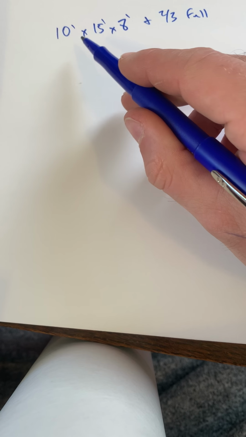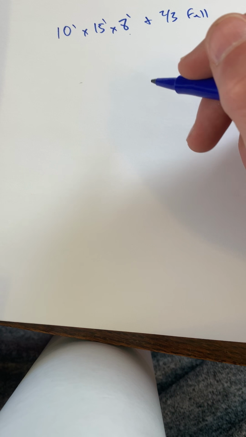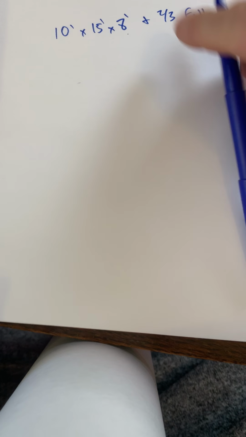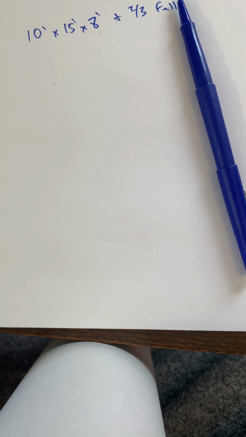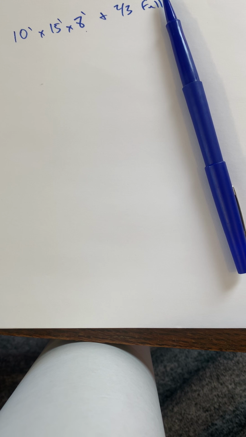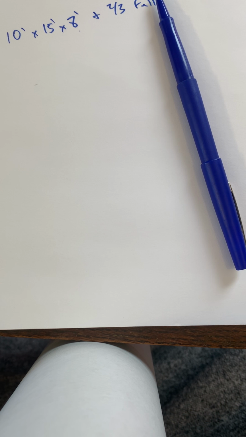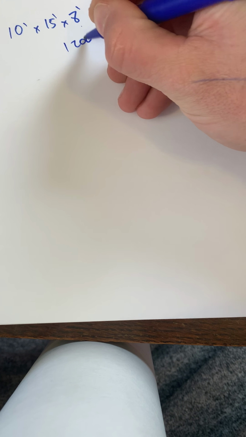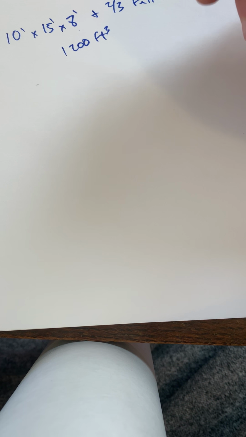So 10 times 8 is 80. So times another 15. Another way, if you just need to use a calculator, you can do 10 times 8 times 15, and that equals 1,200 cubic feet. Now the cistern, it says, is 2/3 full.